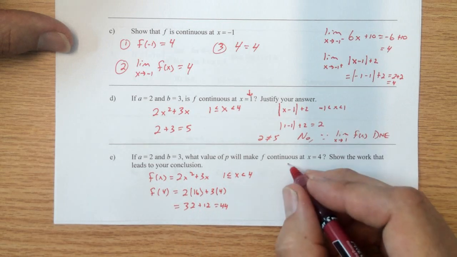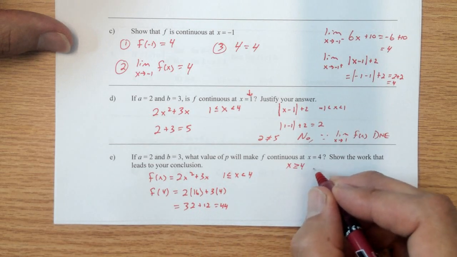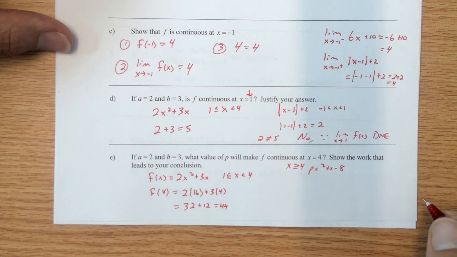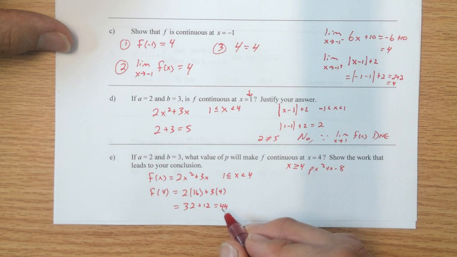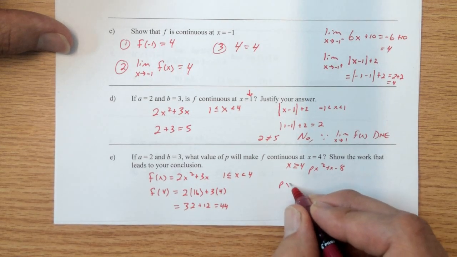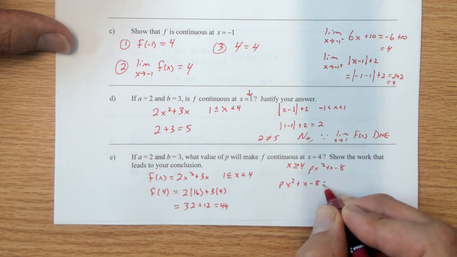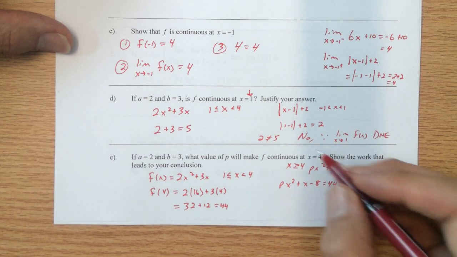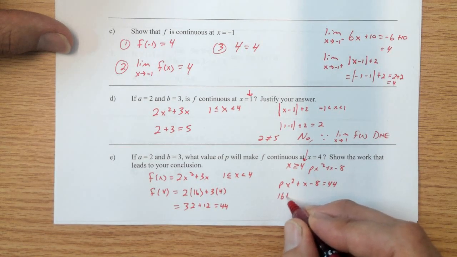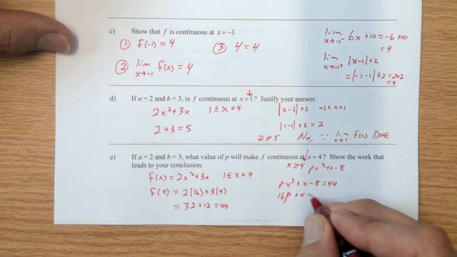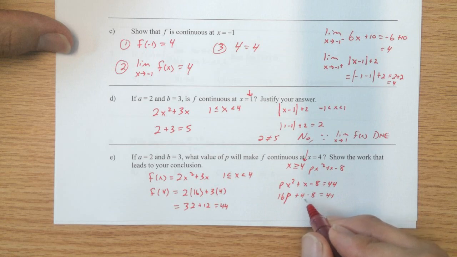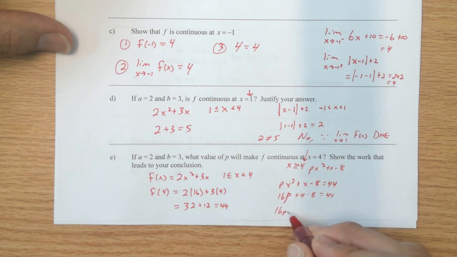Now, when x is greater than or equal to 4, we have px squared plus x minus 8. And now, we know from the left we're getting 44, so from the right we've got to get the same value. So px squared plus x minus 8 is equal to 44. Remember, we're interested when x is approaching 4, so we can now plug 4 in, which means we have 16p plus 4 minus 8 is equal to 44.